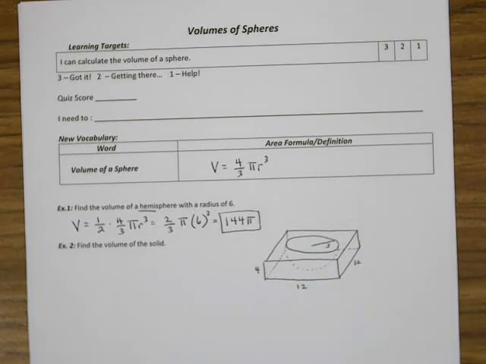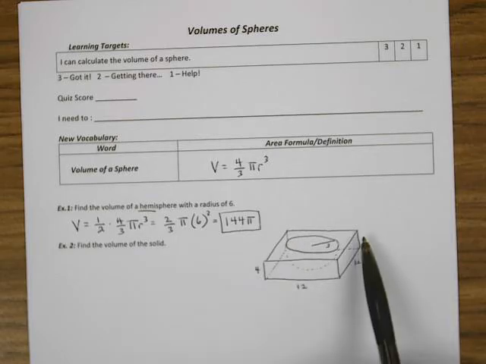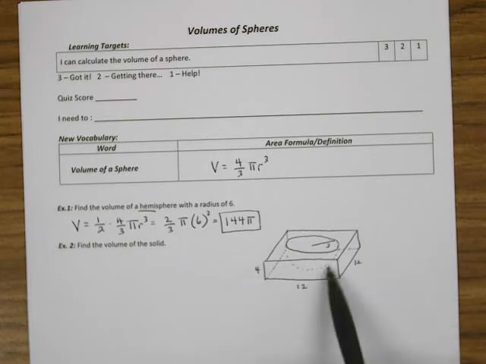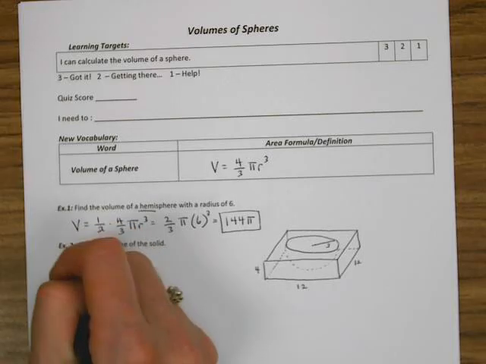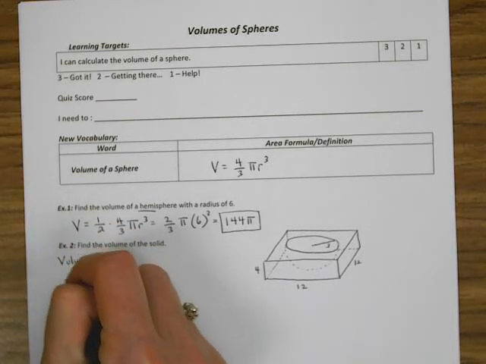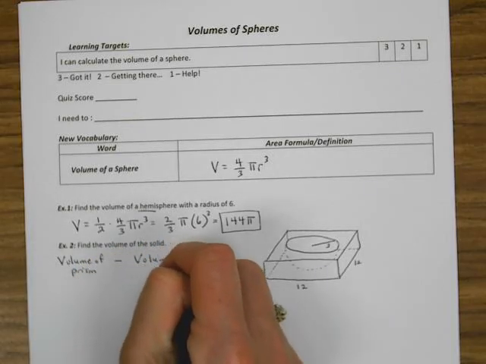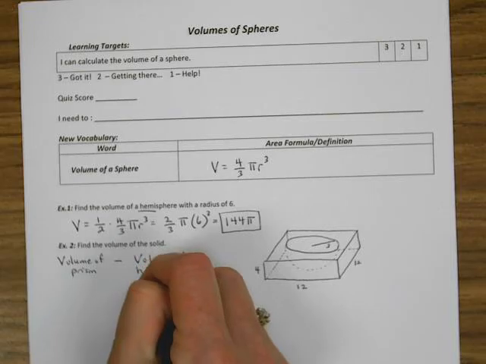In example number 2, what we have is a rectangular solid, and then we have a hemisphere, kind of like a bowl shape, cut out of this rectangular prism. So if I'm cutting out a hemisphere, mathematically that's subtracting. So I'm going to take the volume of the prism minus the volume of the hemisphere.